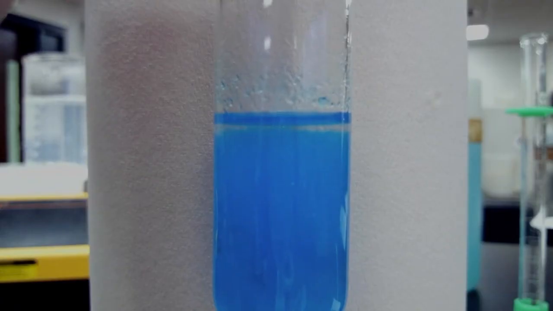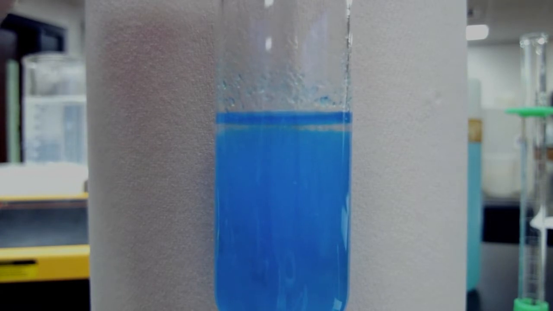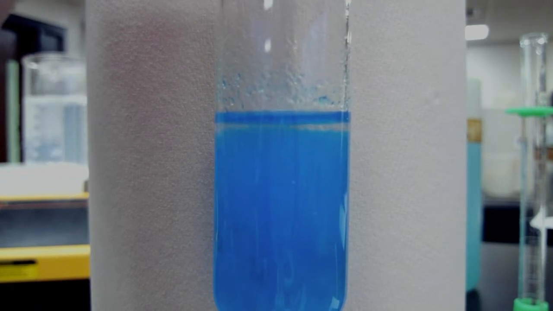You can see that the solid is blue, but if you let the solid settle, the liquid's actually still clear. So I want you to record both of those: a blue precipitate, clear liquid for the observation. Pause the video if you need to.